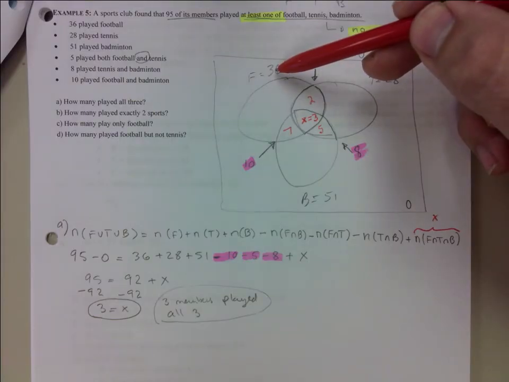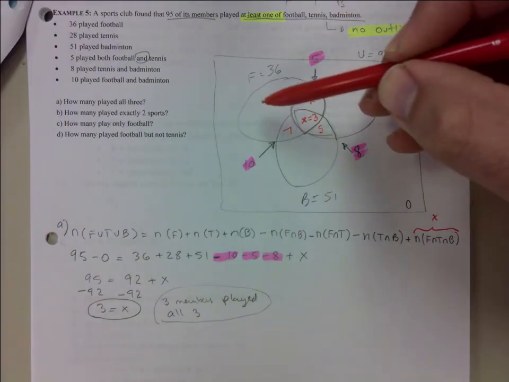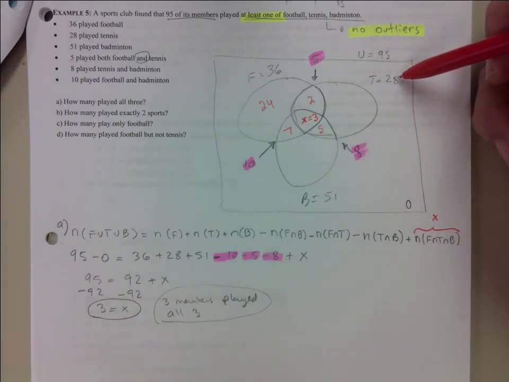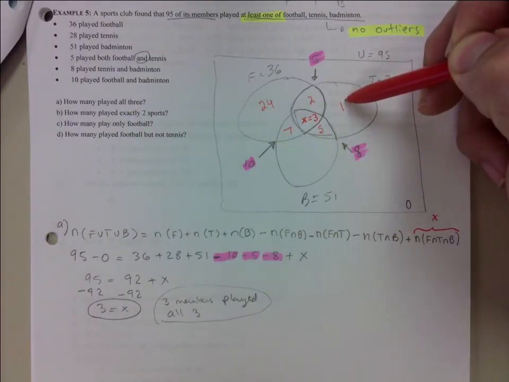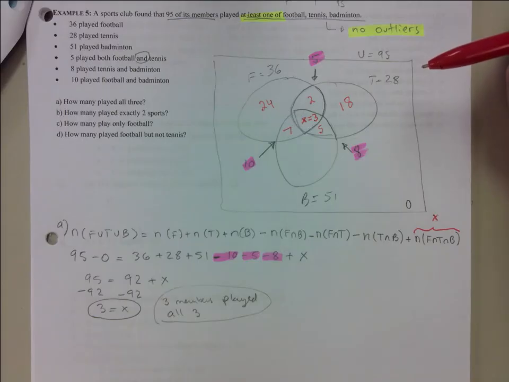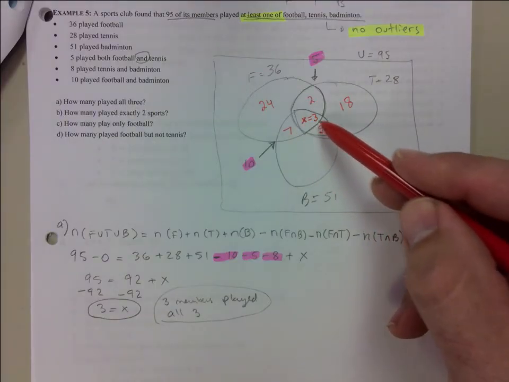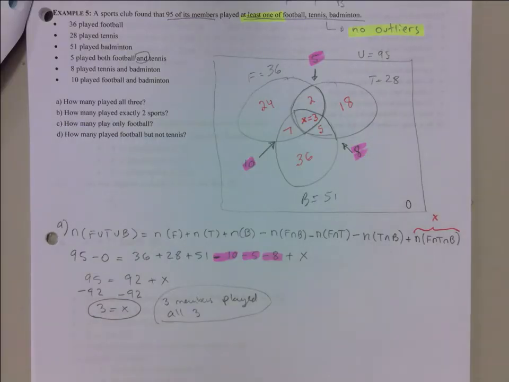And then you go 36 minus 12. That's 24. 28 minus, what is this, 10? That's 18. And 51 minus 15 is 36. Now it's completely filled in. Now whatever the question is going to ask you further, you just refer to this Venn diagram and answer. Okay.